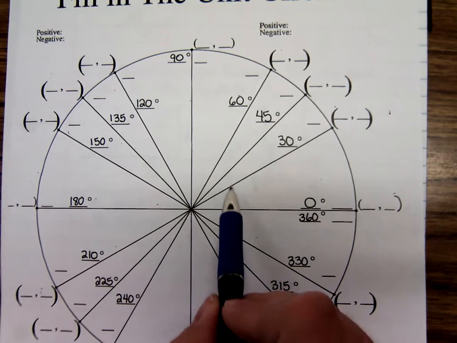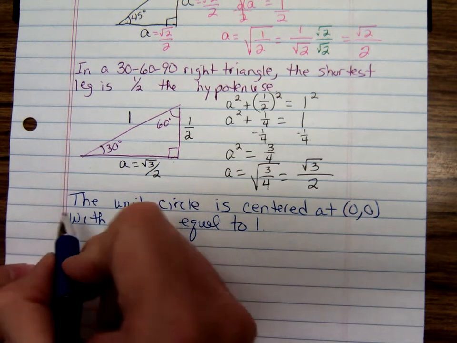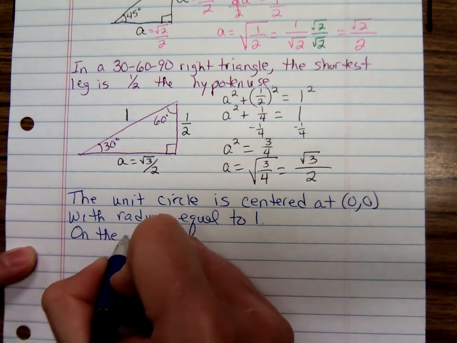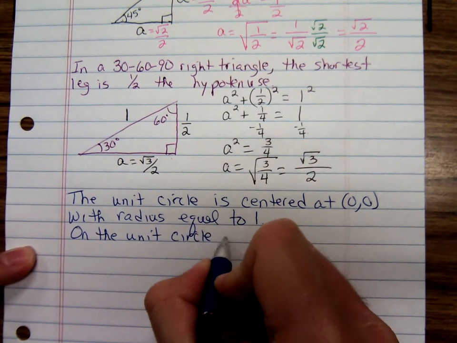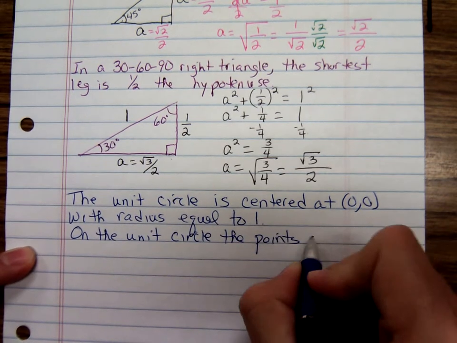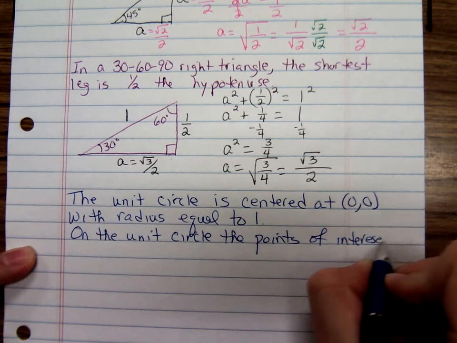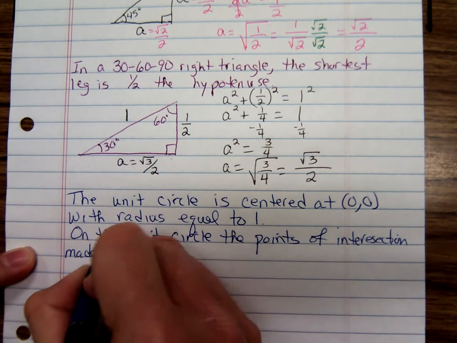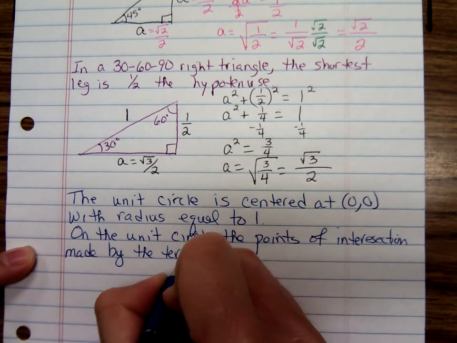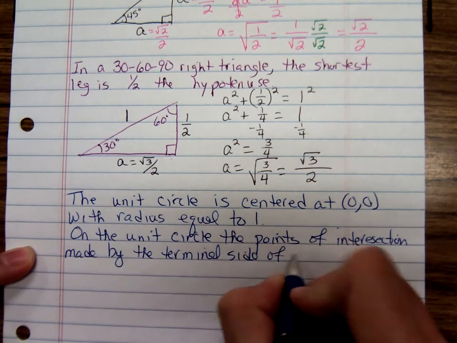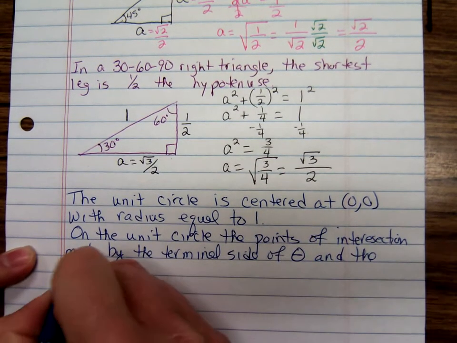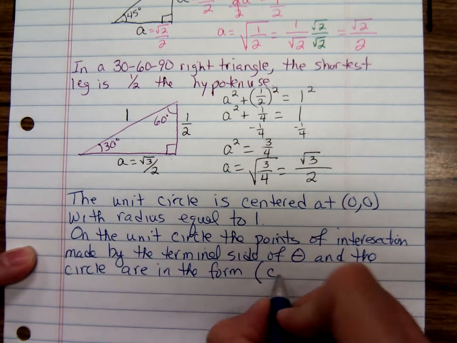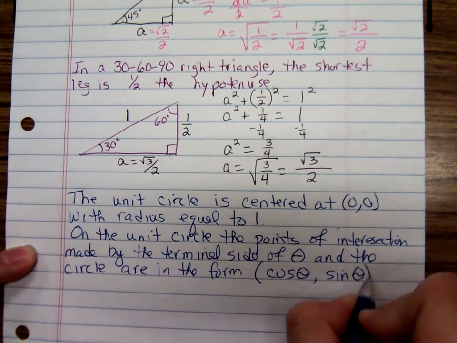And notice how all these angles are cut off. On the unit circle, the points of intersection made by the terminal side of theta and the circle are in the form: the x-coordinate is cosine theta, the y-coordinate is sine theta.